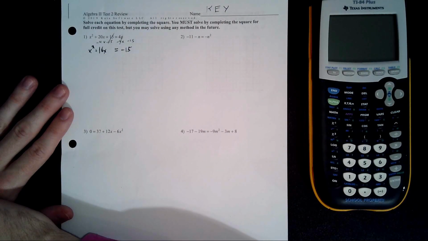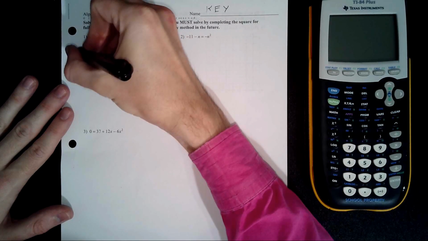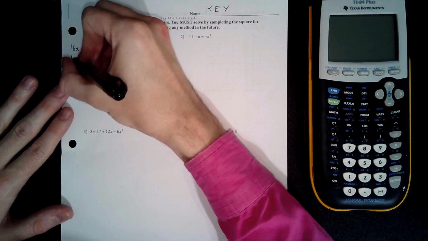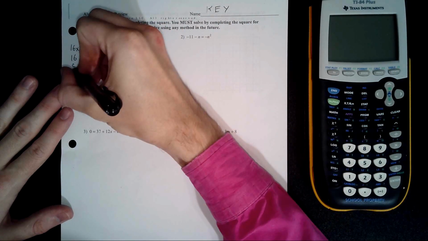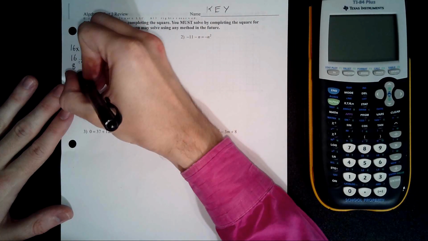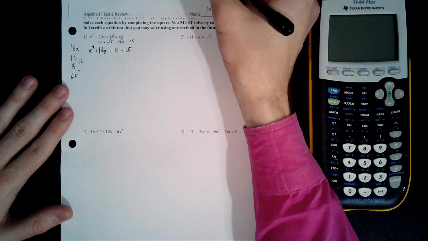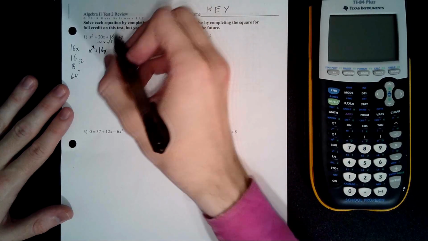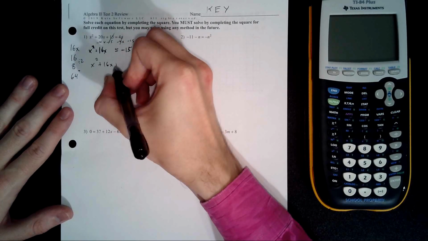Now, like we've been doing in class for quite a bit, we're now going to go ahead and write this 16x off to the side. We will take away the x, divide by 2. So that's what we did there. We divided by 2, and then we squared it. And that's going to give us a total of 64. So we're going to go ahead and add 64 to both sides of the equation. I'm going to do that in a separate line so we can see that.